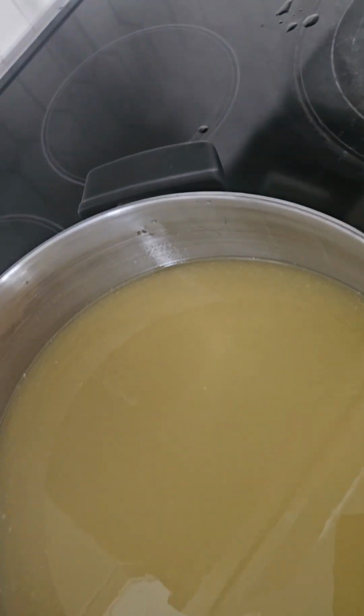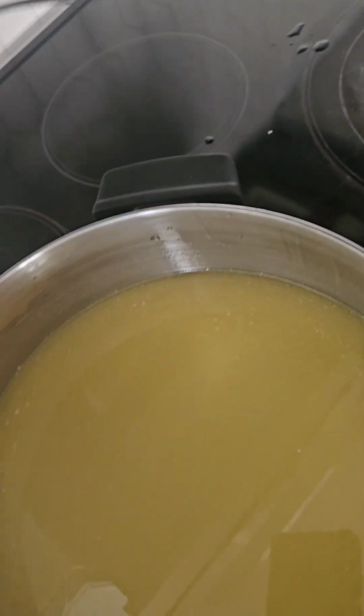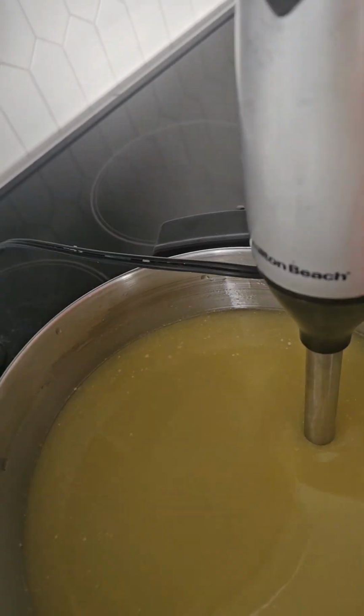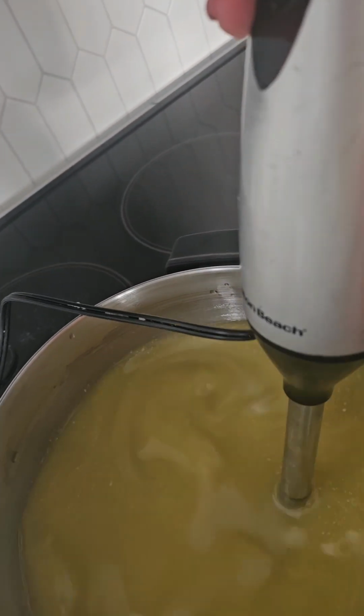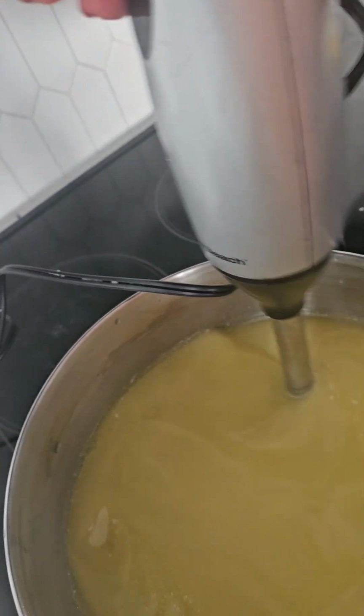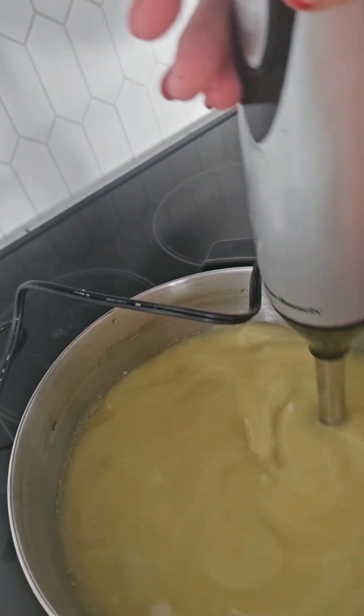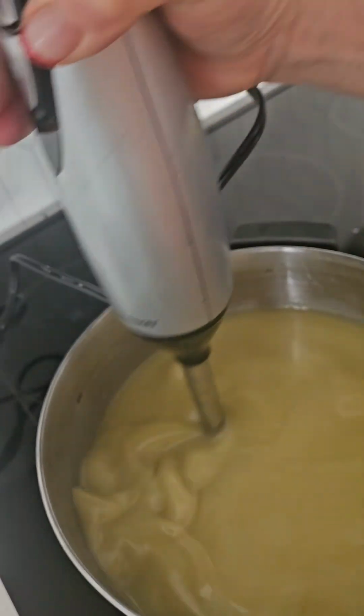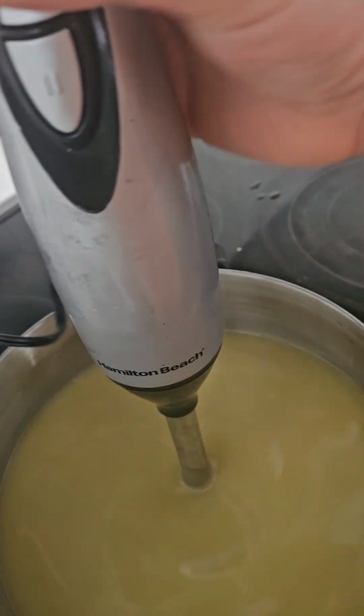I'm going to put in my stick blender, getting cut up here with the rope. Just again making sure that it is well mixed. Okay, so this is blended.